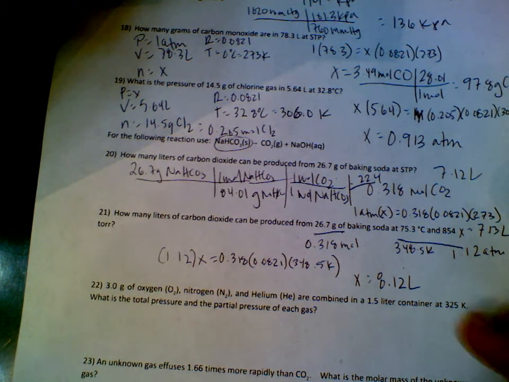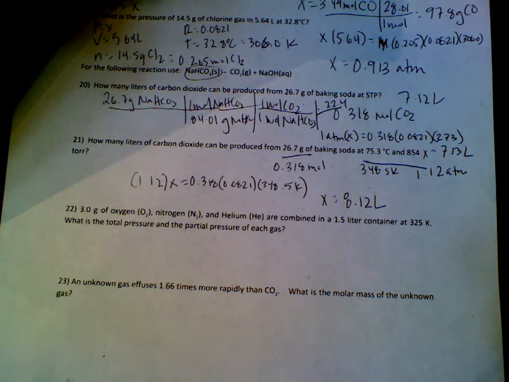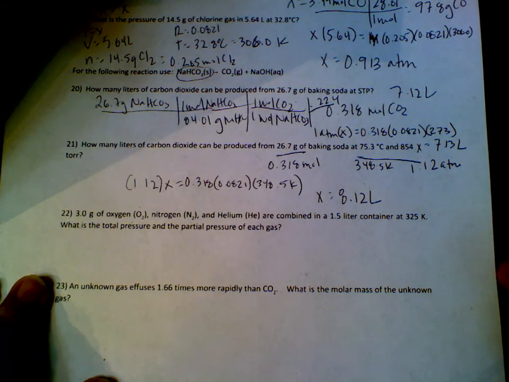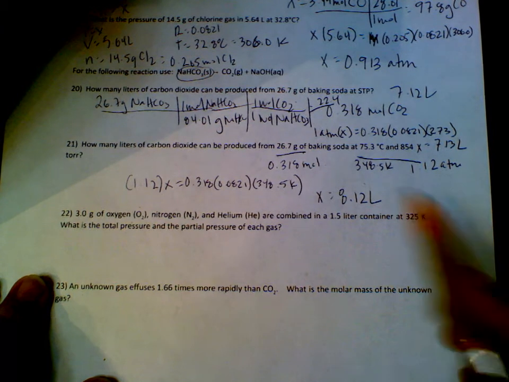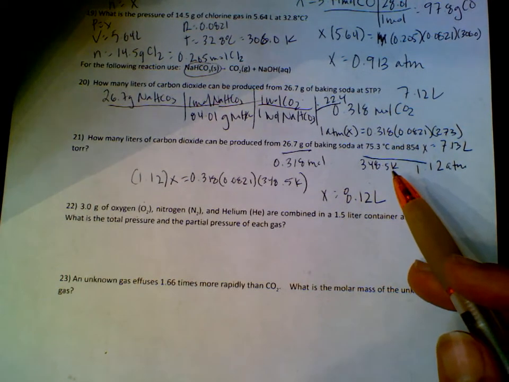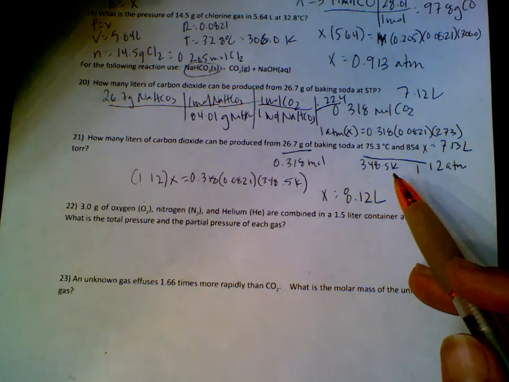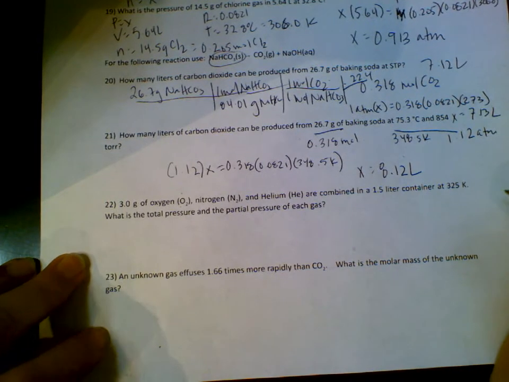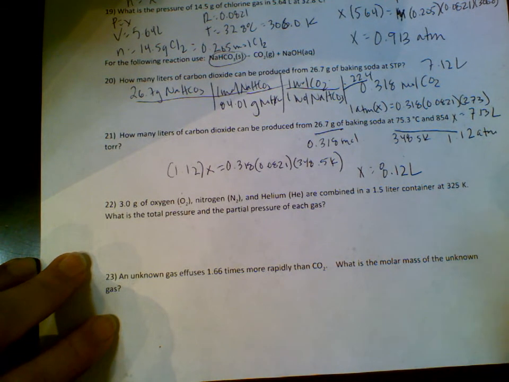All right, and then we have Dalton's law of partial pressure. Oh my goodness. Okay, so let's do this one. It was just on the homework we just did. I remember it. I have the homework right here. Maybe I'll look. No, I won't cheat. Okay, so we have 3 grams each of O2, N2, and He. We want to find the partial pressures and the total pressure.